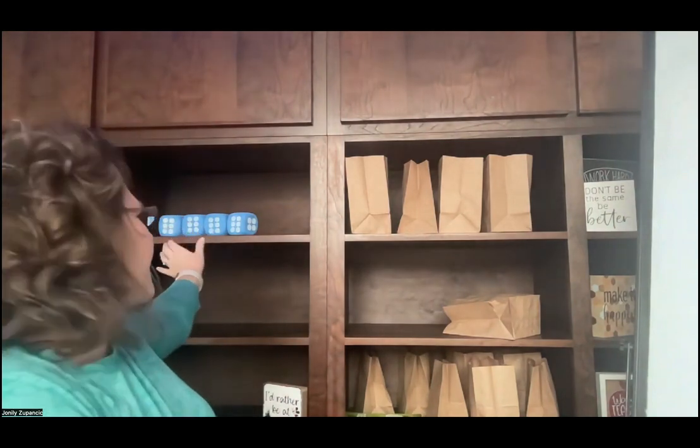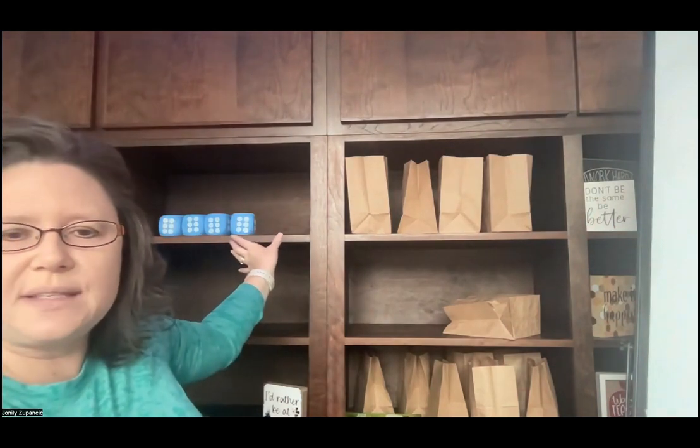On the left side, I have 4 dice, each of the 4 dice showing 6. And on the right side, I have 4 brown lunch bags. I love this sensory material. I love this visual material. We call it brown bags and dice because it can represent visually division or equation or variable or whatever we want it to represent.